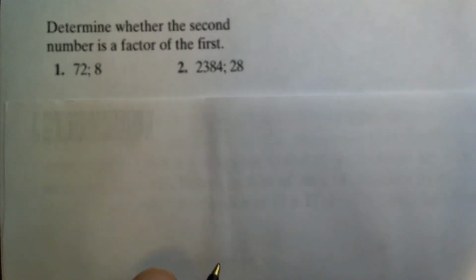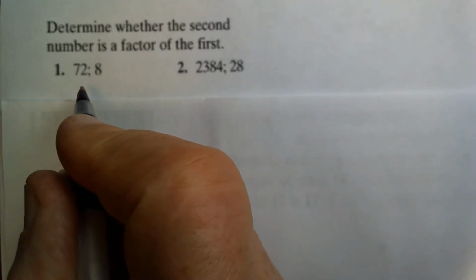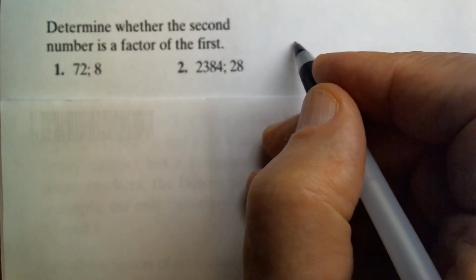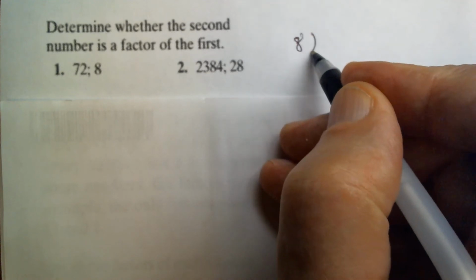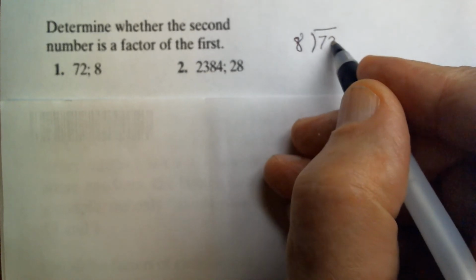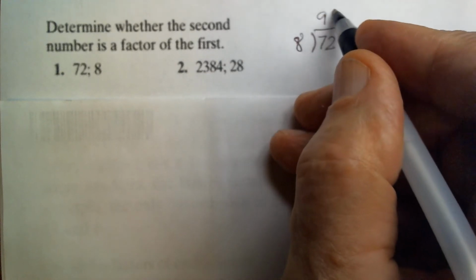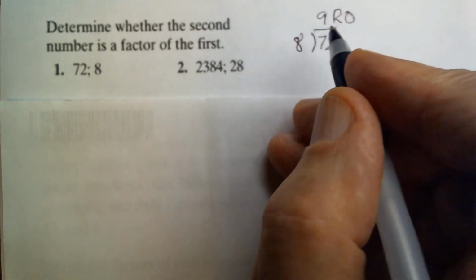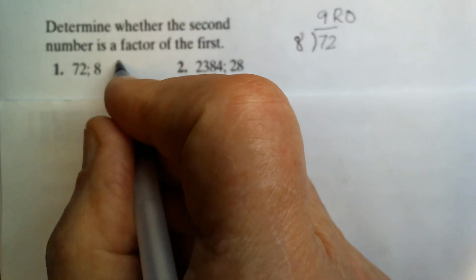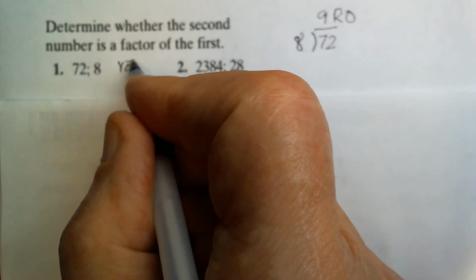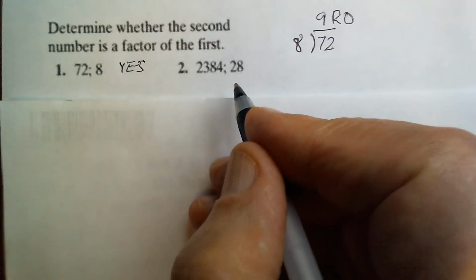For example, exercise number 1 asks us if 8 is a factor of 72. Well, when we divide 8 into 72, we know that's equal to 9. That's a remainder of 0. So here the answer is yes, 8 is a factor of 72.